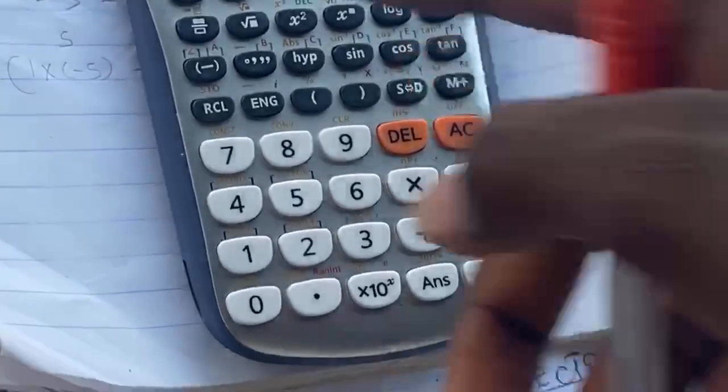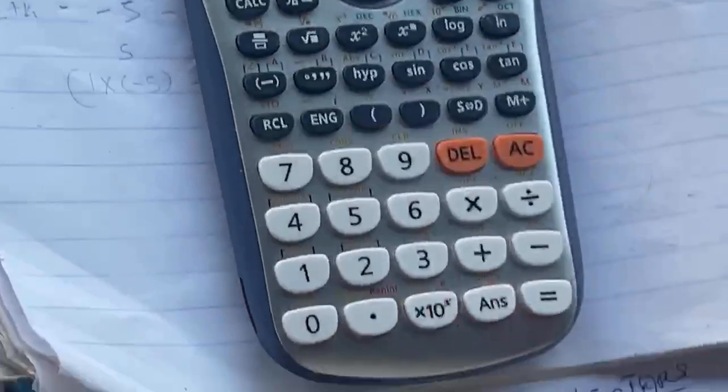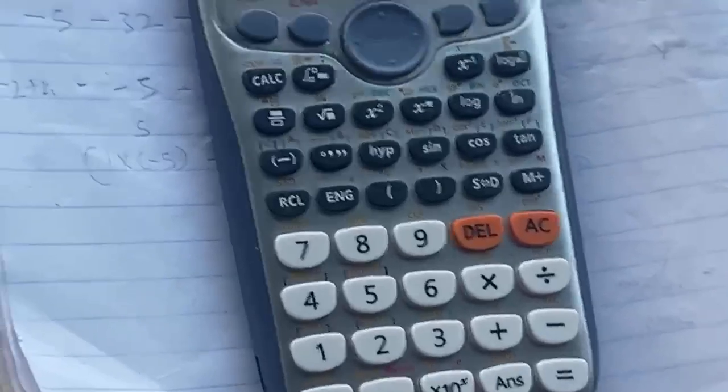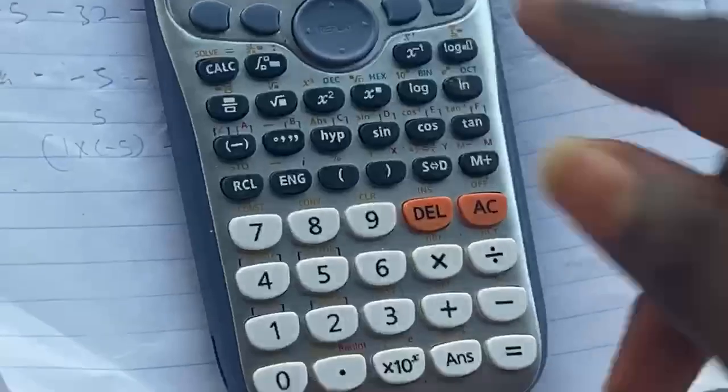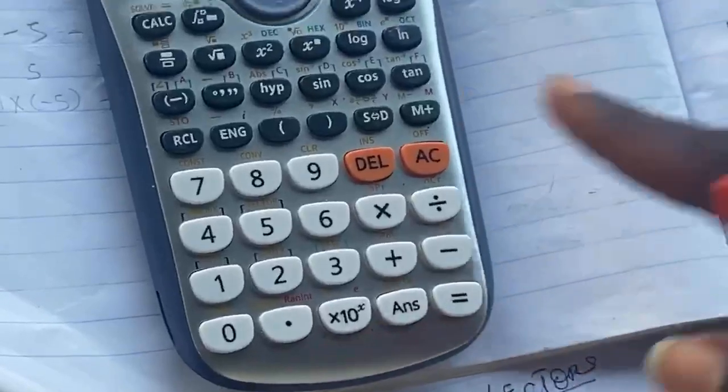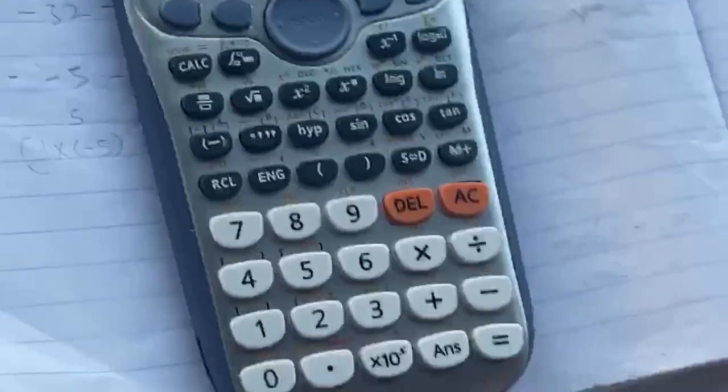So if you are given 3 matrices, you can also go for a third matrix by clicking Shift, then you click the number 4 button here to choose your matrix C. But if for example you only have 2 matrices, after entering your matrix A and matrix B, the next thing you have to do is to click the AC symbol.